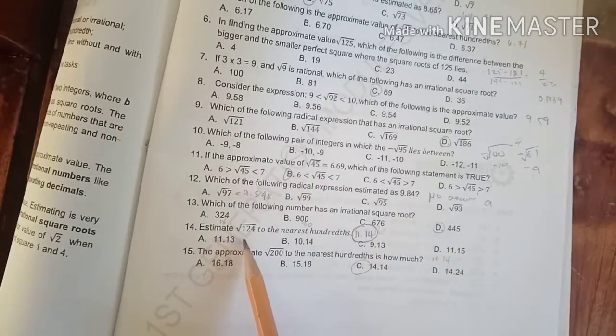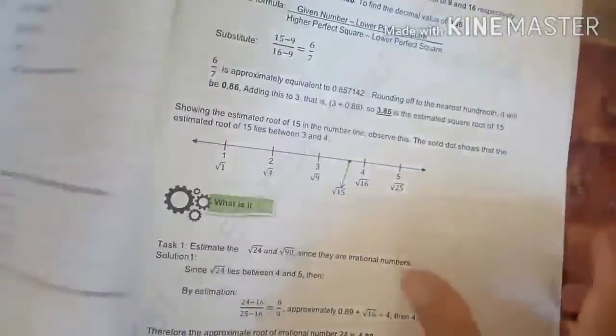Estimate the square root of 124 to the nearest hundredths. The answer is 11 and 14 hundredths. There's no answer in the choices. The approximate square root of 200 to the nearest hundredths is how much? The answer is 14.14, or 14 and 14 hundredths. Okay, next page.